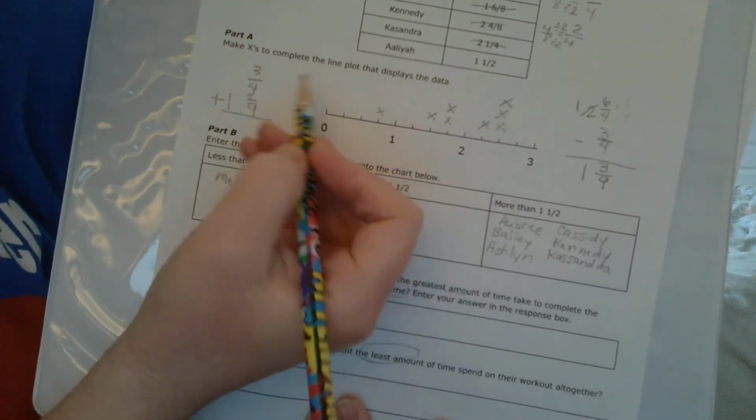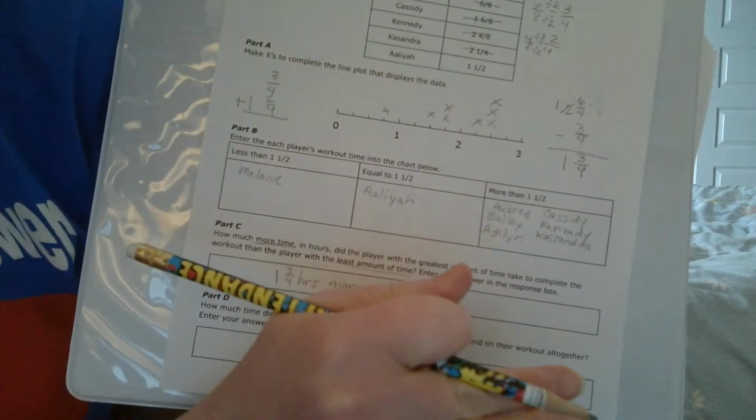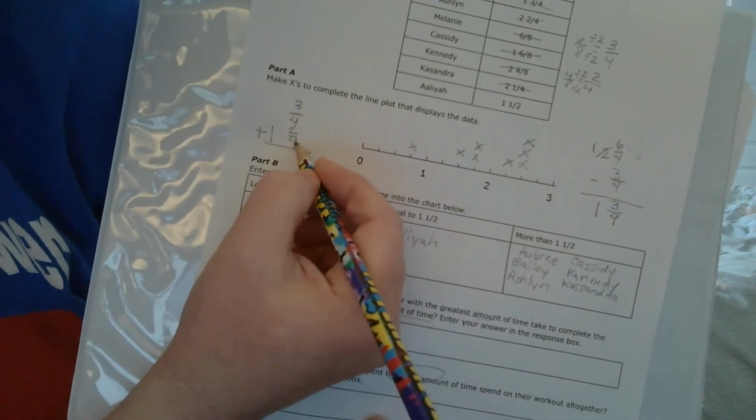Can you guys see that still? Yep. Okay, so we're going to add these up. 3 plus 2, we're just adding the numerators. Denominators stay the same when you're adding. Just a reminder, denominator stays the same. 3 plus 2 is 5.